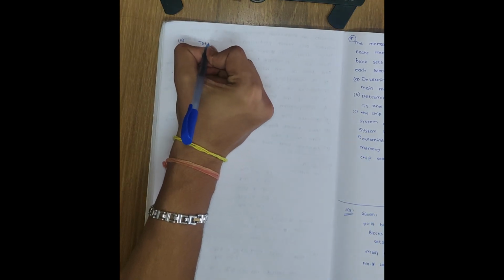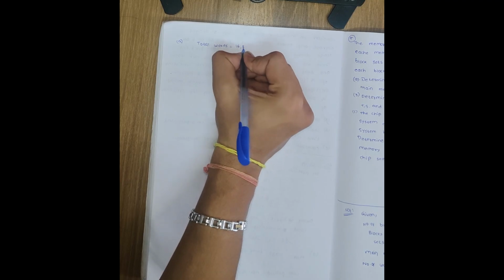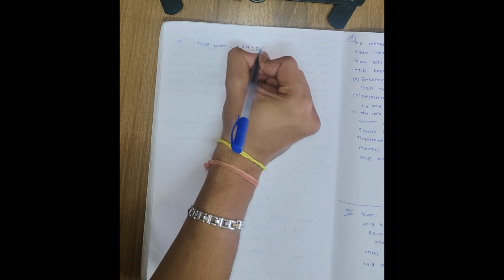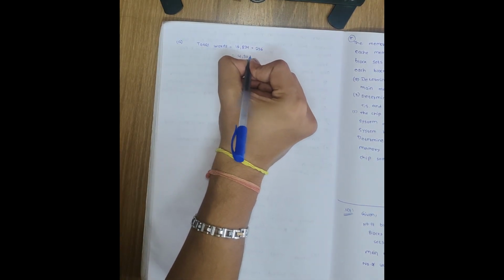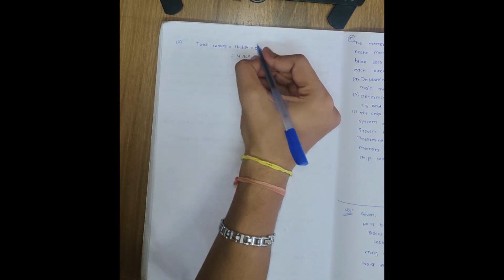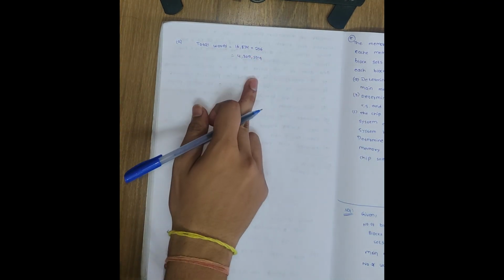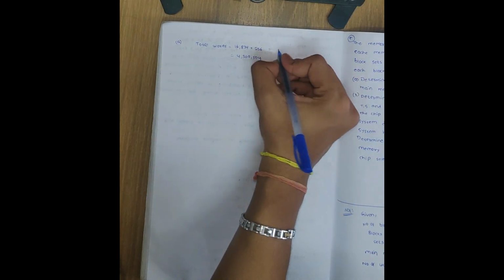Yeah, I think it's fine. Total words. First we need to find total words, which is 16,834 into 256. After calculating this, we get 43,09,504 or so. You may wonder how this much calculation can be done, it is very tough, right? That's why I'm telling you, whenever they give anything, just convert it into 2 power something.